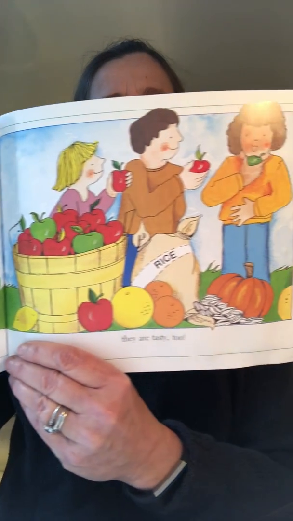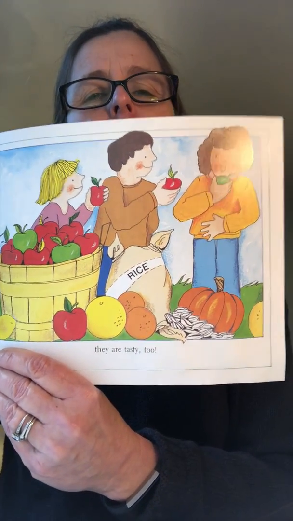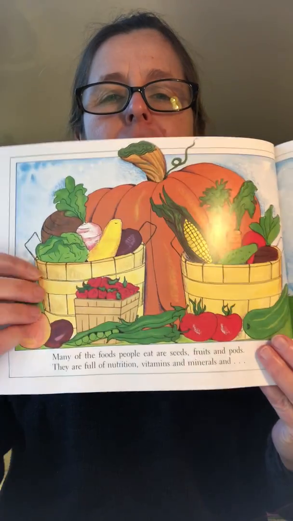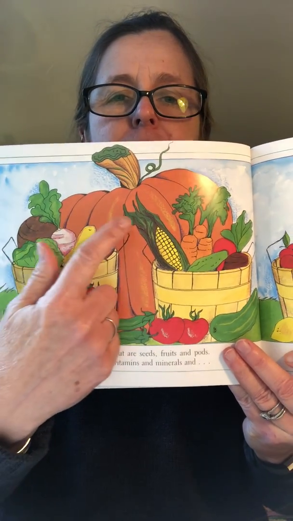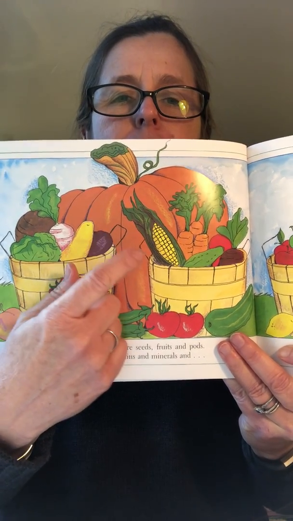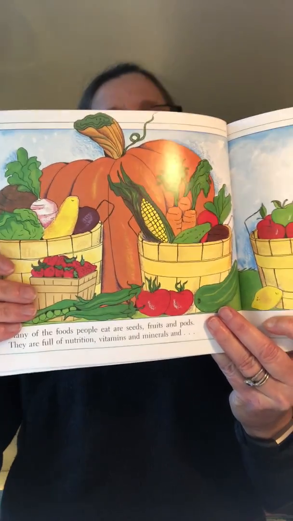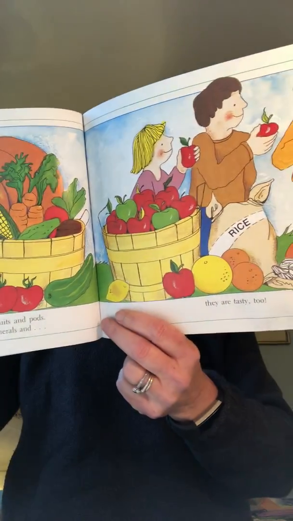Look at all those foods. And you're familiar with a lot of what a lot of the seeds look like in some of these foods, right? And some of the things are the seeds themselves that we're eating.